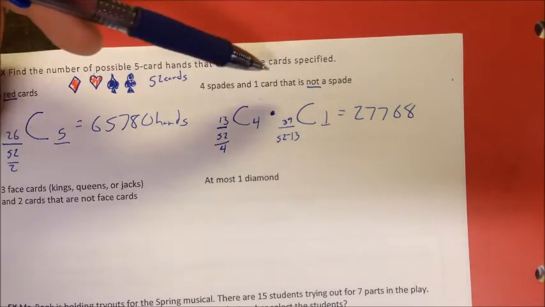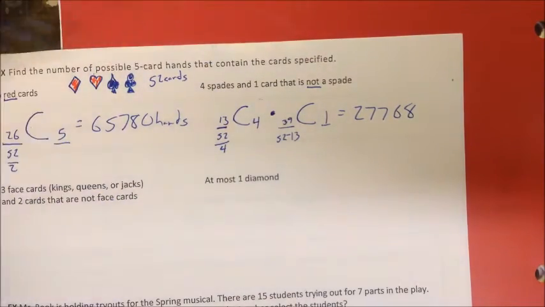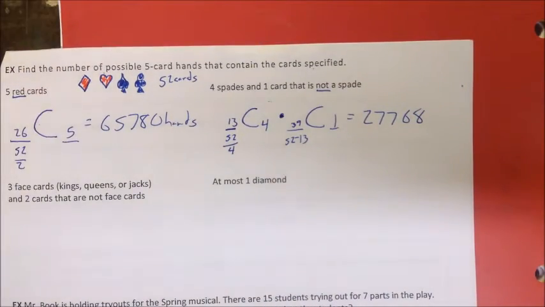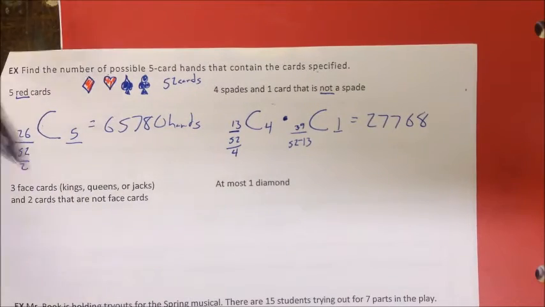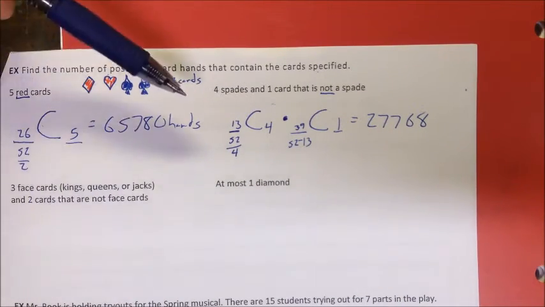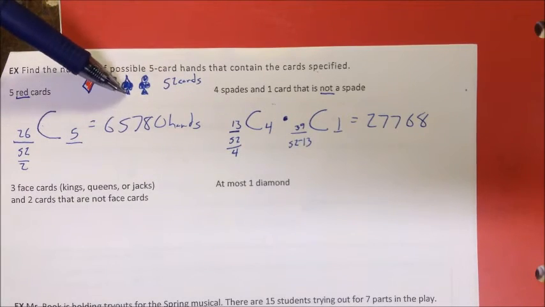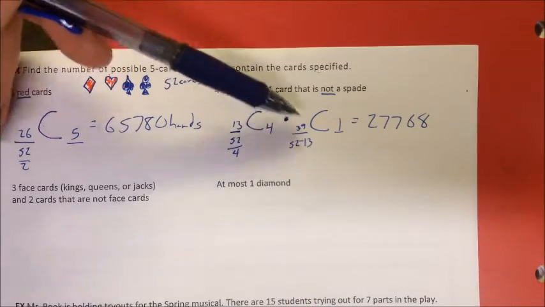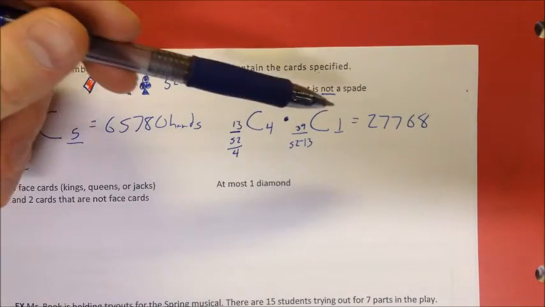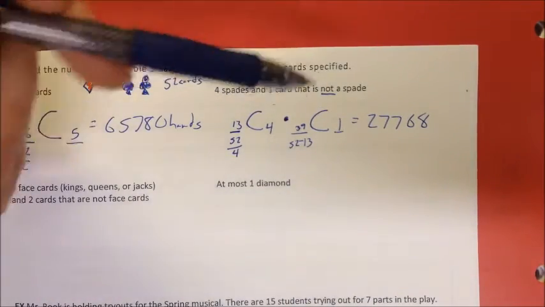Second part's a little weird. It says 1 card that is not a spade. Because it's not a spade, you need to think about all of the diamonds, all of the hearts, and all of the clubs. You can rationalize this a couple different ways. Some people say, okay, there's 13 diamonds, 13 hearts, and 13 clubs. Add those 3 up, and you get 39. The other way that people will think, okay, there's 52 cards. I'm going to subtract out the spades that I don't want. 52 minus 13 also gives you 39. Now, we only want 1 of these, so it's going to be 39 choose 1.